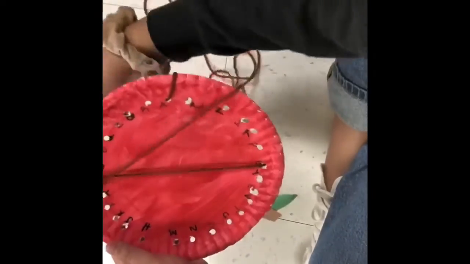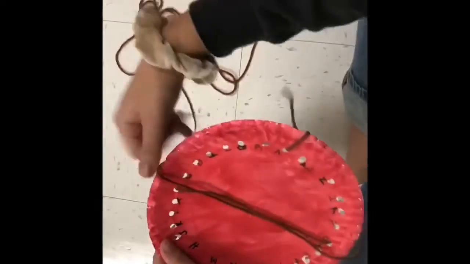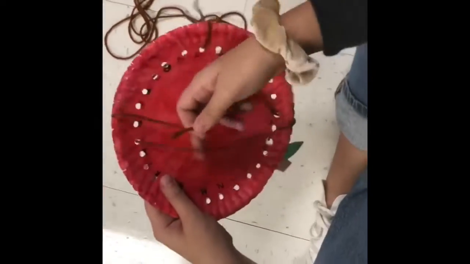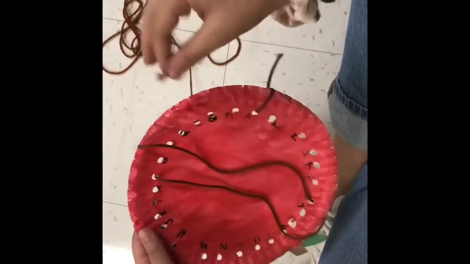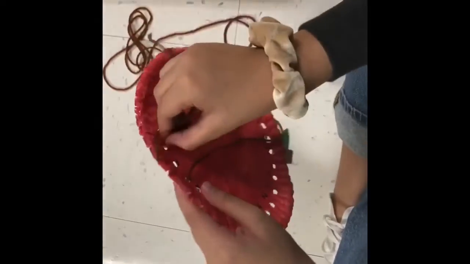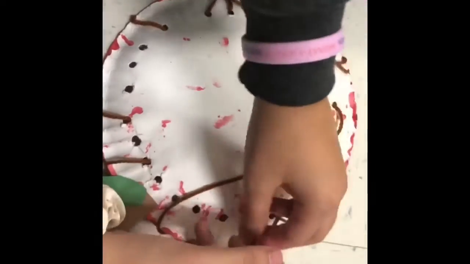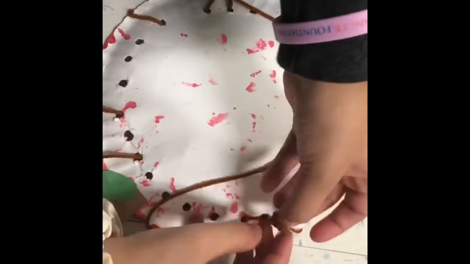We are starting with A, and A stands for apple, which is what our plate is painted like. The next letter I'm stringing it through is B. B for bug. When you are done stringing your yarn through all the holes, make sure to tie a knot so it doesn't come loose.